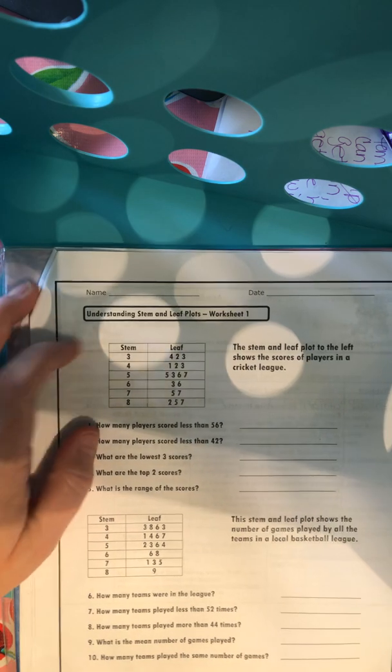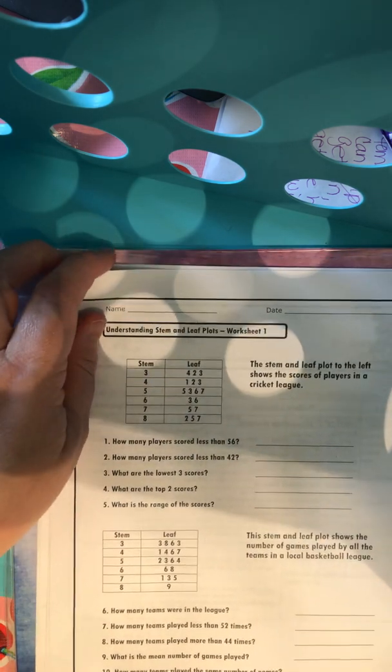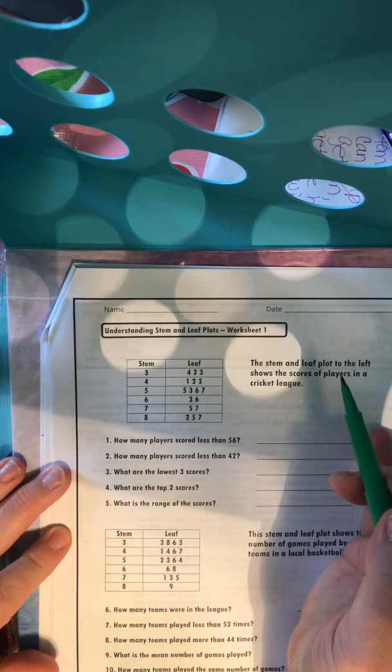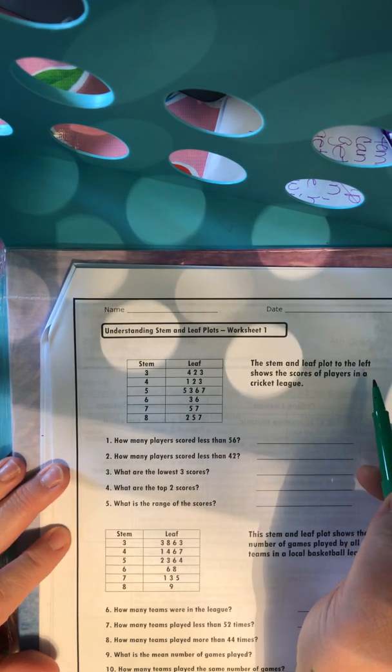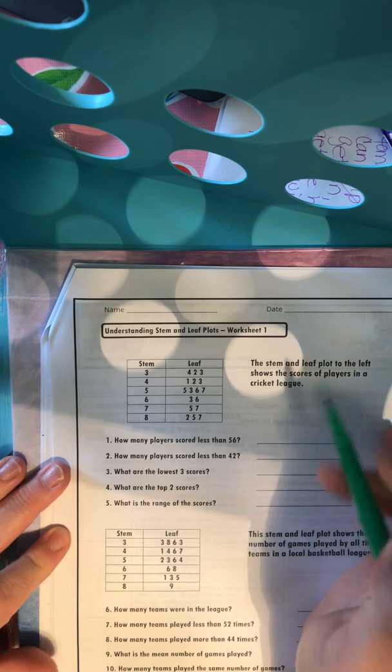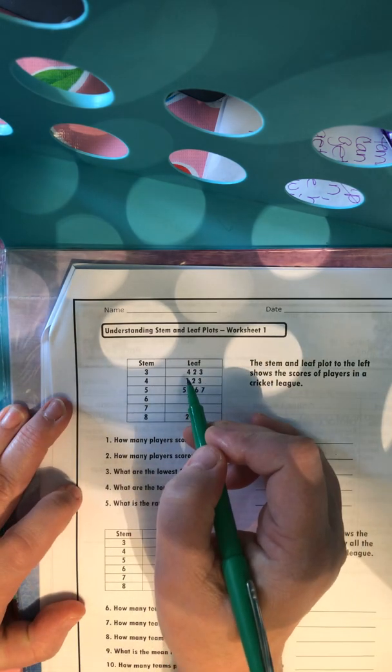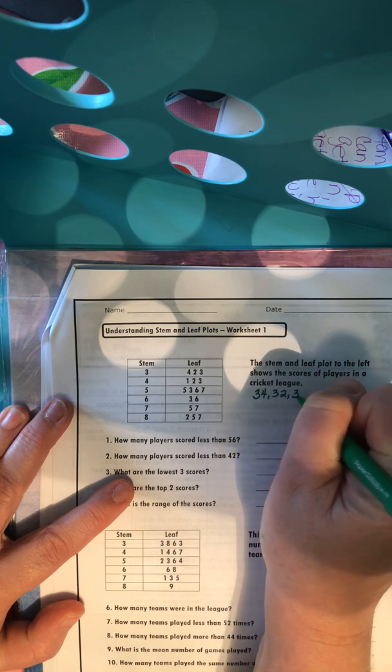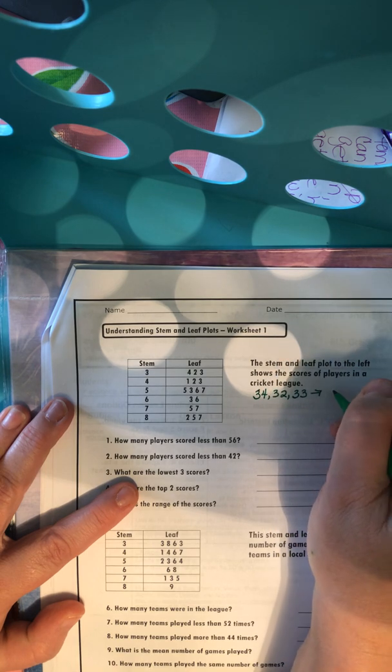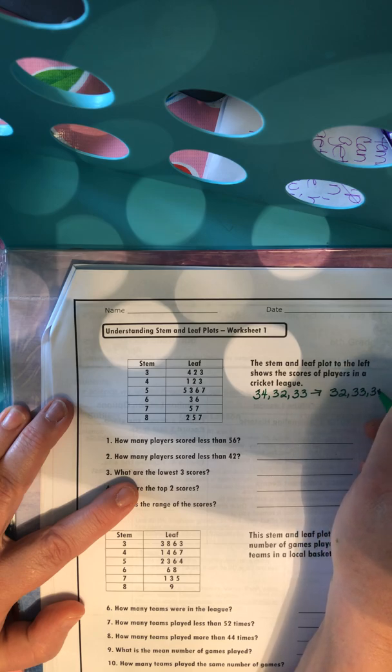All right, so that was that. That was pretty easy. All right, so we're going to go over here, and this is just arranged a little differently, or it looks a little different, but it's the same thing. It's a stem and leaf plot that shows the scores of players in a cricket league. So again, I'm going to dissect all of my data. I'll start with 34, 32, 33. See, this one's not in order. So you may want to put them in order from least to greatest in each section. So that'd be 32, 33, and 34.